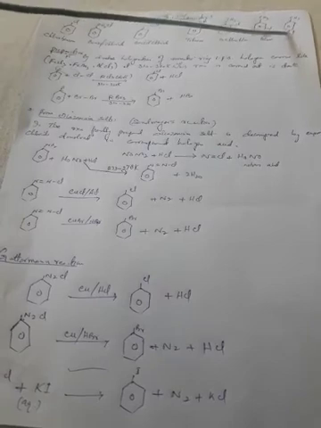Similarly, when the halogen atom is at position 4, we call it p-chloro or parachlorotoluene. This is how these aryl halides or haloarenes are named.